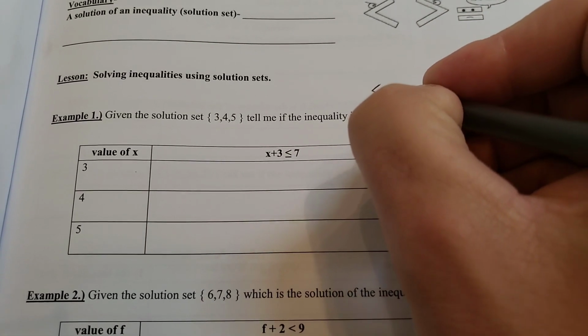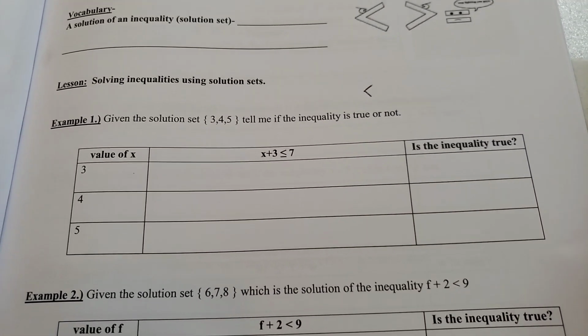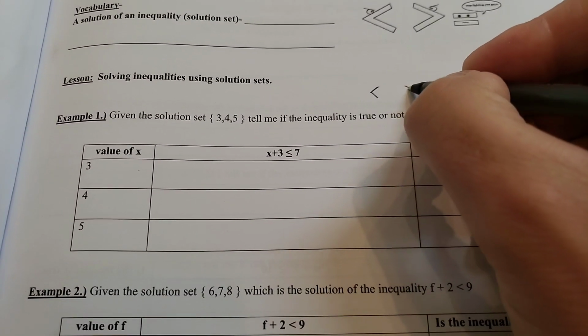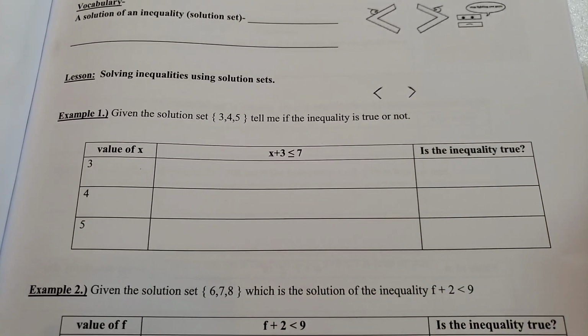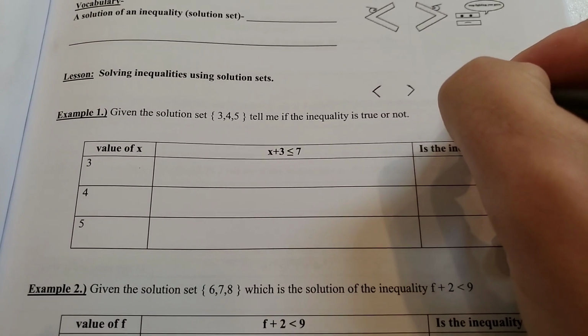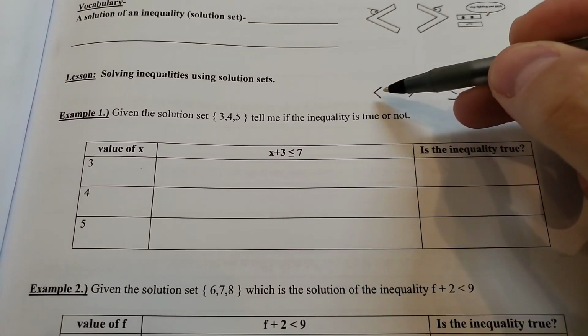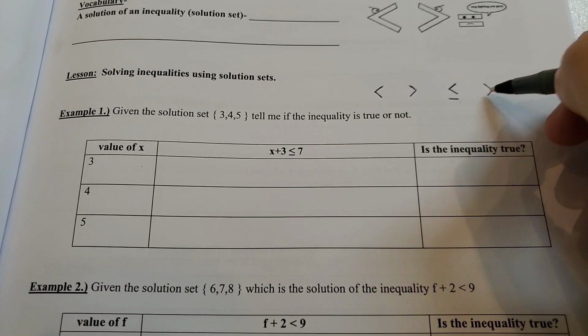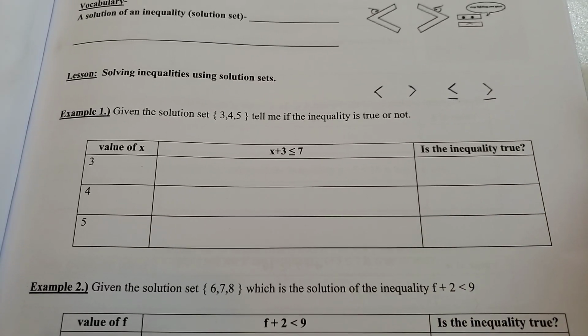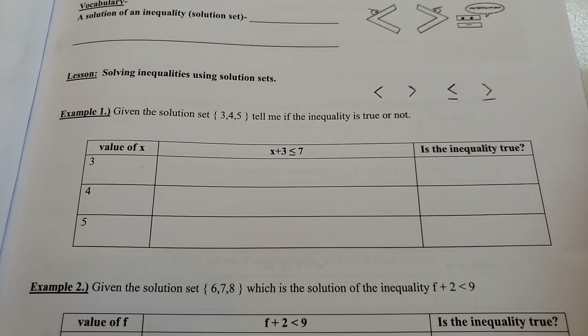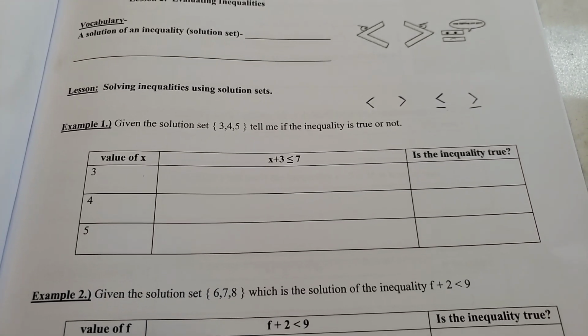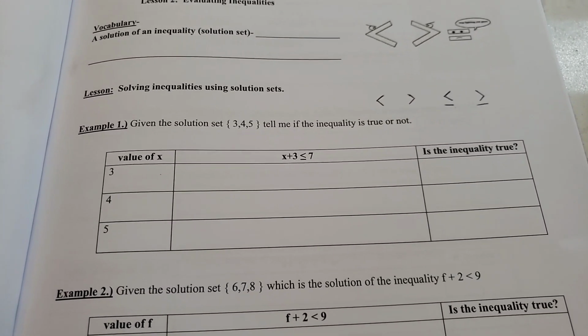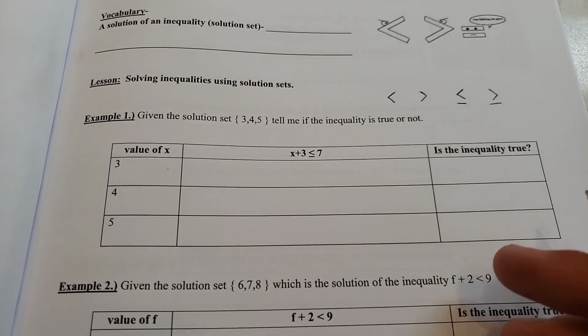This is a less than symbol. This is a greater than symbol. This here is a less than or equal to, and this is a greater than or equal to symbol. Feel free to go back to lesson 1 and look at that cheat table I made you, because it'll come in handy. But for today, let me show you how easy today's lesson is.